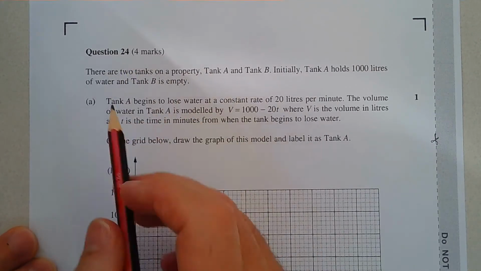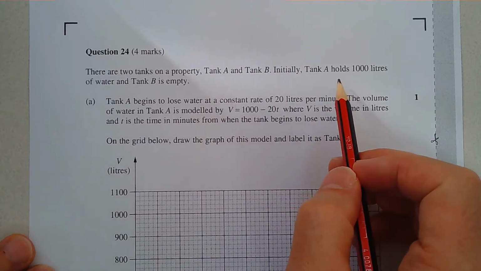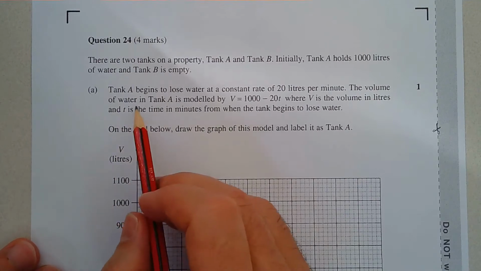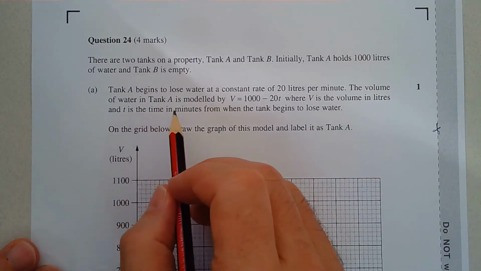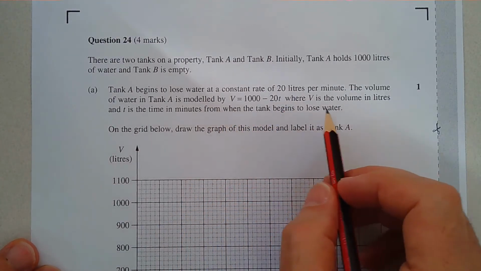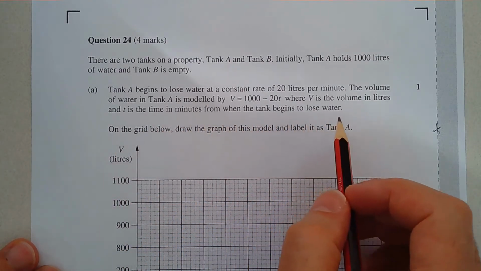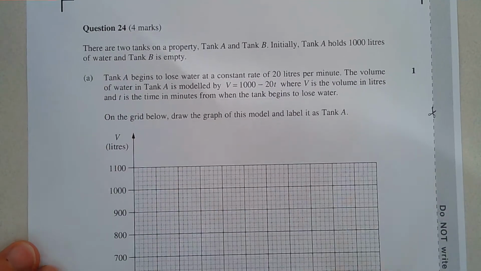Question 24. There are two tanks on a property, Tank A and Tank B. Initially, Tank A holds 1,000 litres of water and Tank B is empty. Part A. Tank A begins to lose water at a constant rate of 20 litres per minute. The volume of water in Tank A is modelled by V equals 1,000 minus 20T, where V is the volume in litres and T is the time in minutes from when the tank begins to lose water. On the grid below, draw the graph of this model and label it as Tank A.